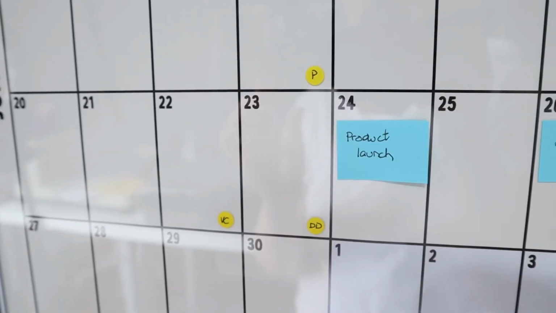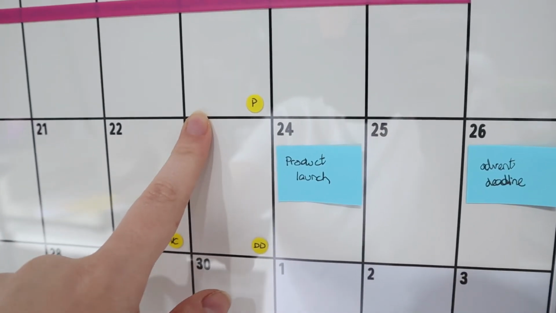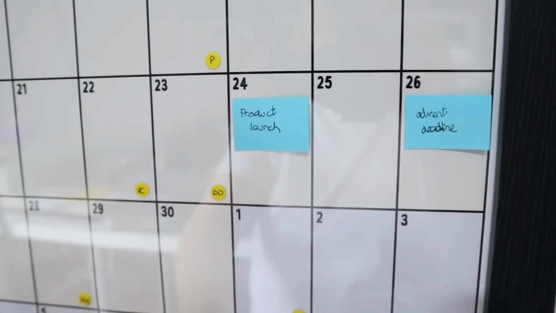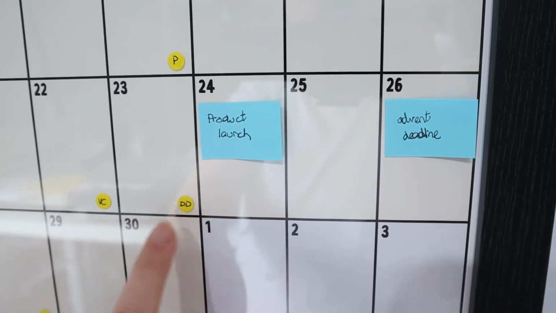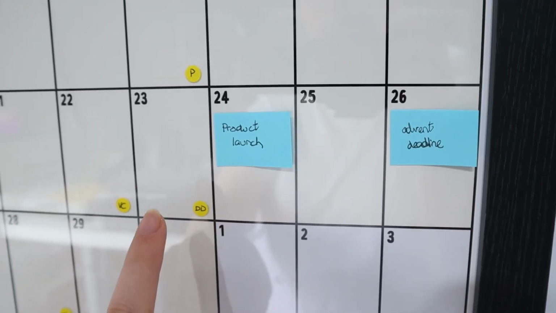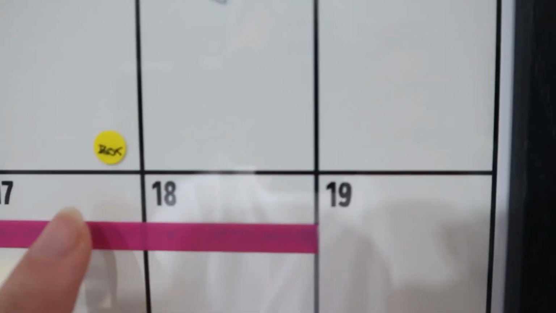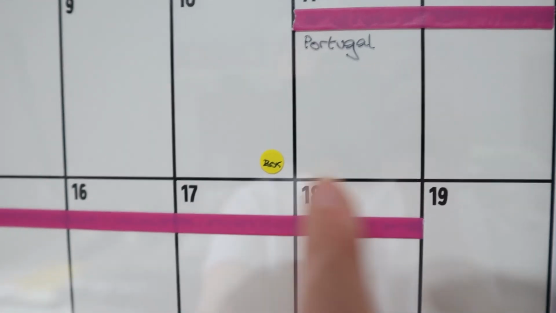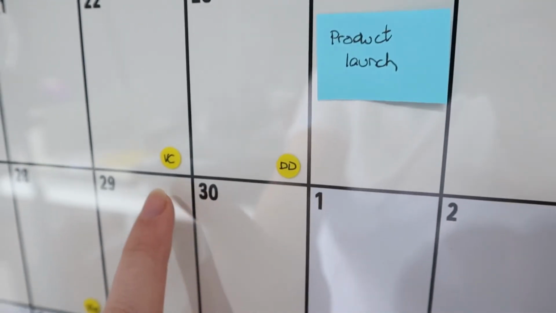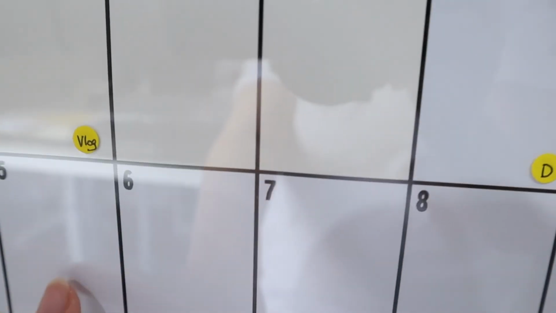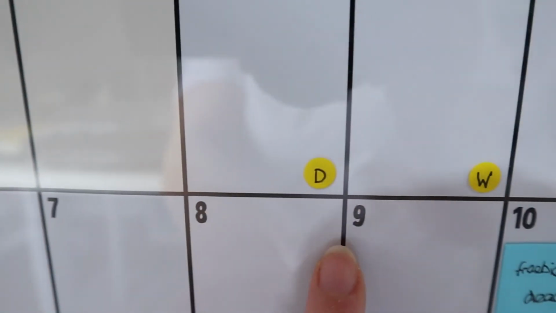Yellow currently just houses my Patreon content, so I've got these little round yellow stickers and I've put them in the bottom corners, and I've written on them either an initial or the word of what it is. So when I think my Patreon boxes will be going out, we've got video call, digital download, vlog, discount codes, wallpapers.